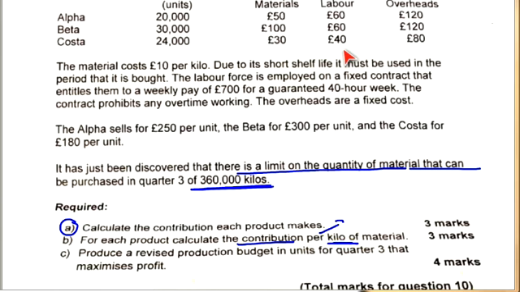Per means divide. So I'm just going to divide. So I need to divide my contribution with my kilograms. But if you look at this question now, I'm not given kilograms. I'm given pounds. How do I get kilograms? I know that each kilo costs 10 pounds per kilo. That means I can get my materials here. I can do this in the exam and just write materials in kgs here.